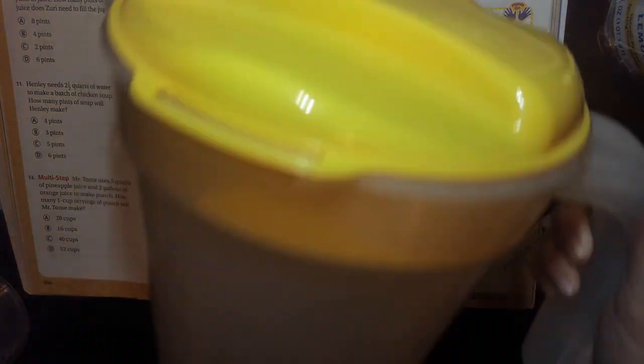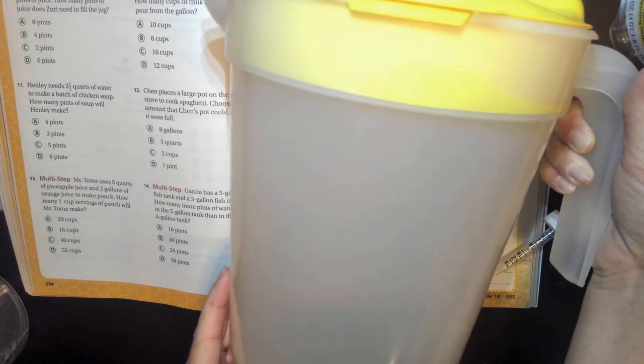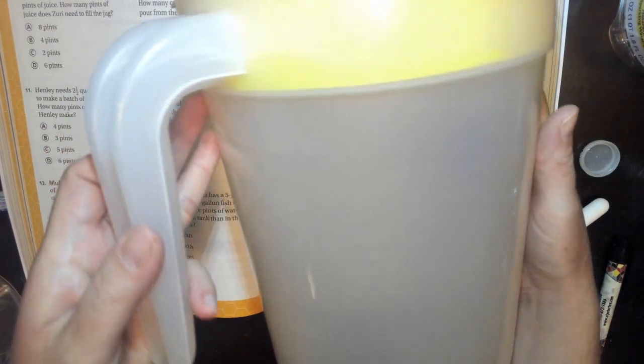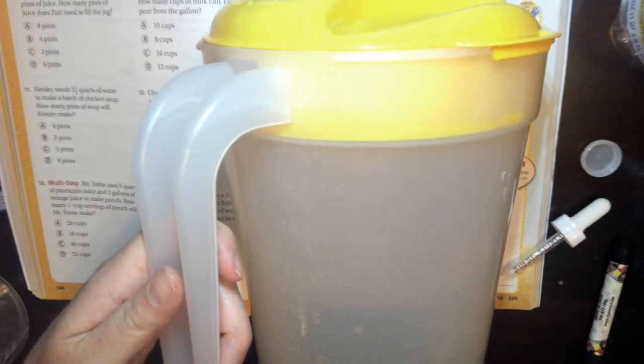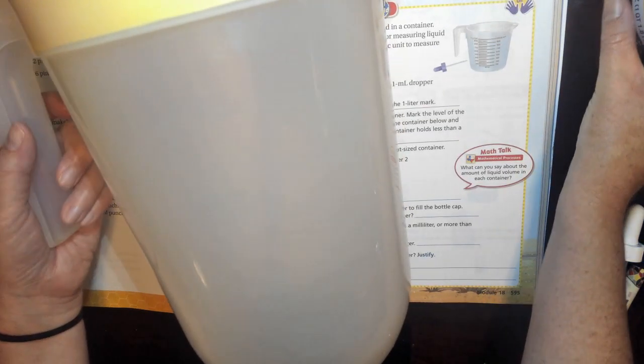So I looked in my cabinet and I've got one of these big plastic containers you can make some lemonade in, and it's got some little measurements on the inside. They're backwards this way because you're supposed to be looking inside and pouring the water in. But at the very top right there it says 1 gallon. So this is a 1 gallon pitcher.